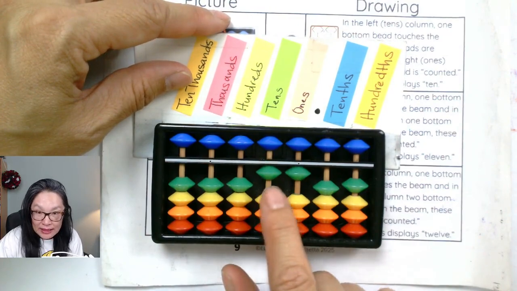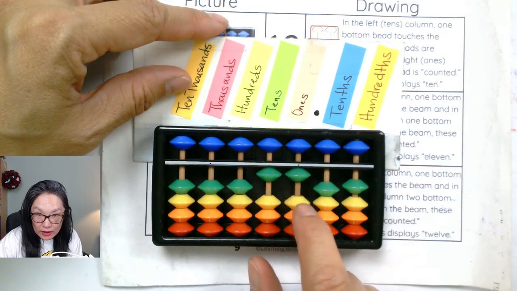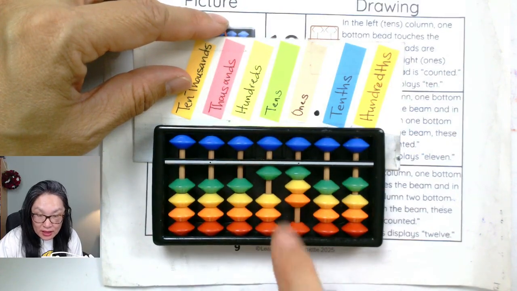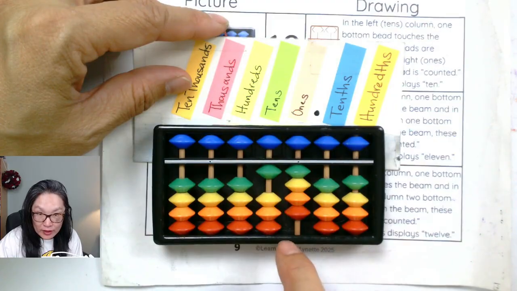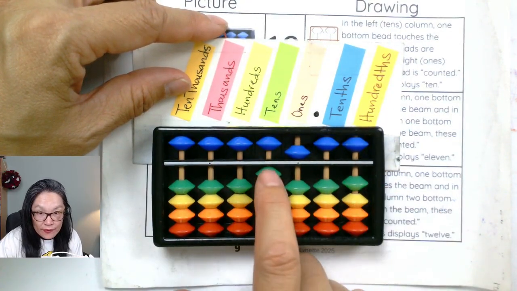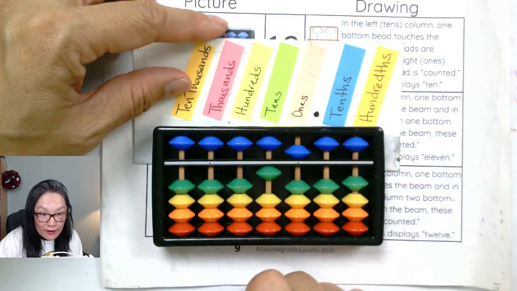So when we have 11, we have 1 and 1. We have 12, 1 and 2. We have 13, 1 and 3, and 14, 1 and 4. Well, we know 15. 15 is always going to be the top bead. This 5 will always be the top bead. Because we have 15, 1 and 5, this is now 15.